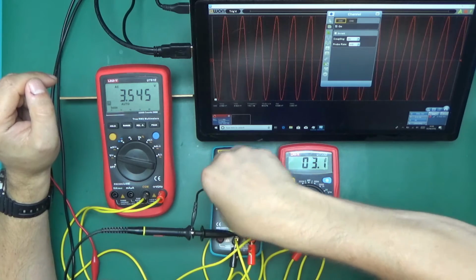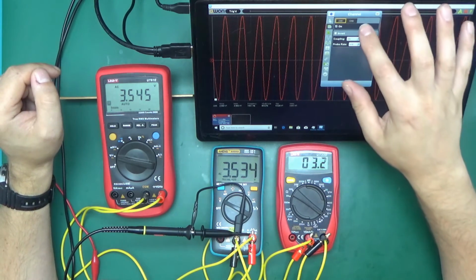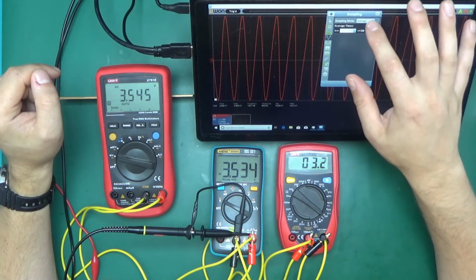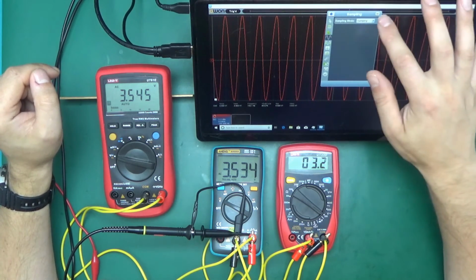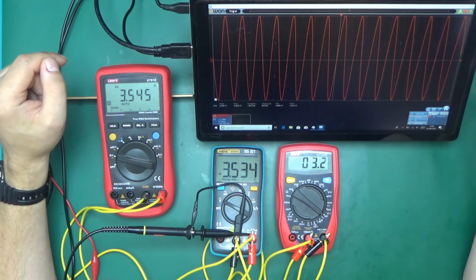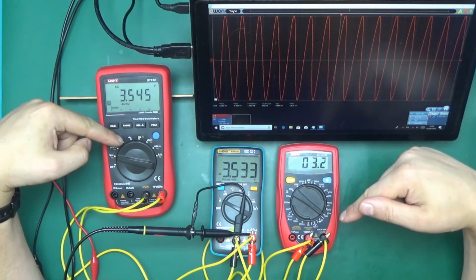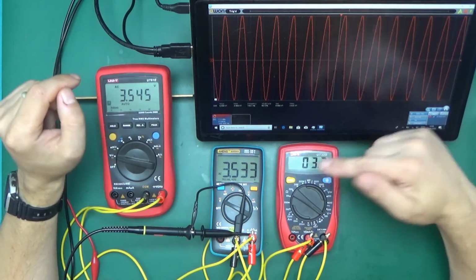One meter is complaining. So let's go to sampling. There we go. So now it won't do the artifacts. But yeah, we are now at 150 hertz. So yeah, 3.54, 3.53, 3.2.